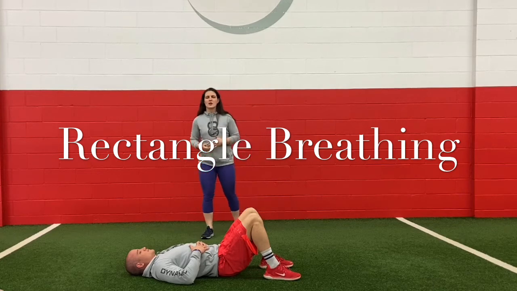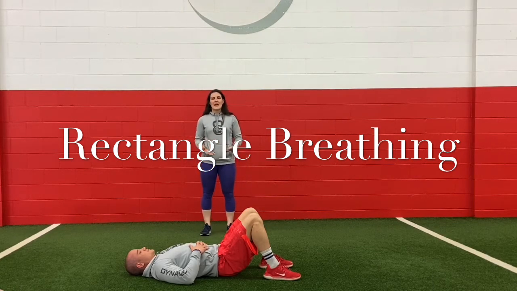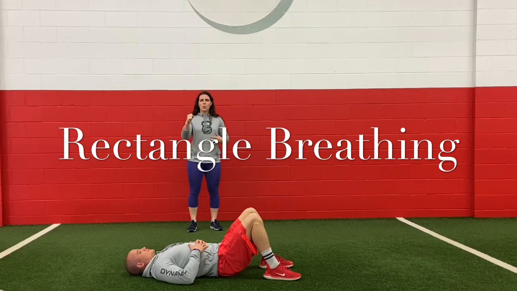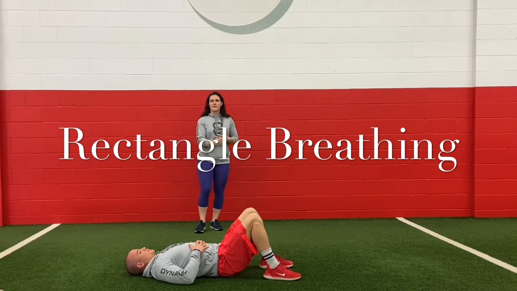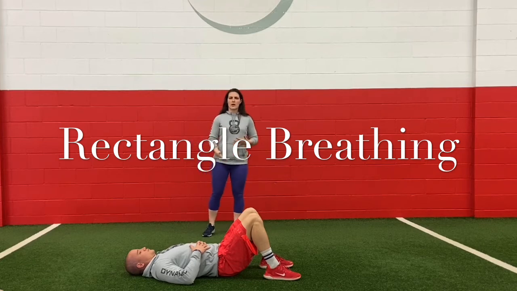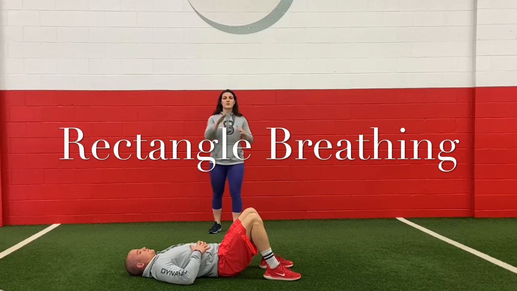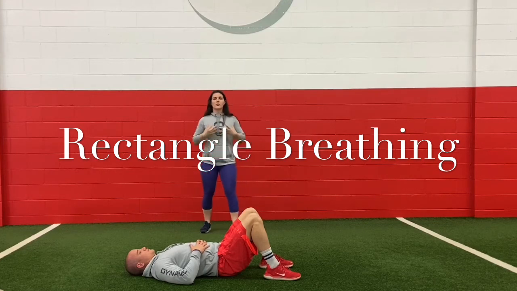So I'll go over the rectangle part of it first. You want it to be a 4-second inhale through your nose. So 1, 2, 3, 4. Hold at the top for 2 seconds, and then exhale for 4 seconds. 2, 3, 4, and then again hold at the end for 2 seconds. So that is the rectangle for the breathing.